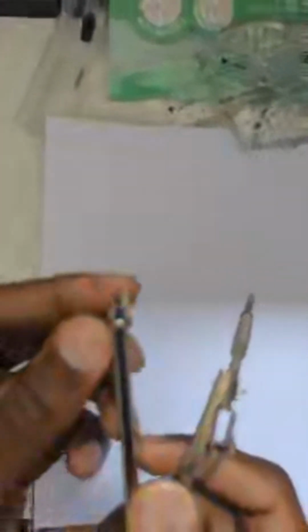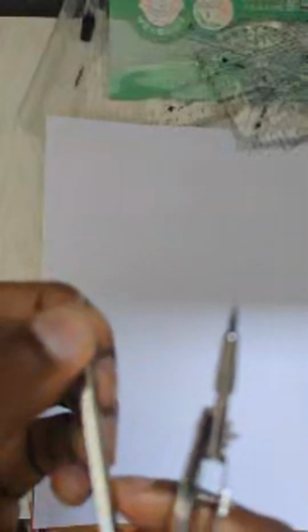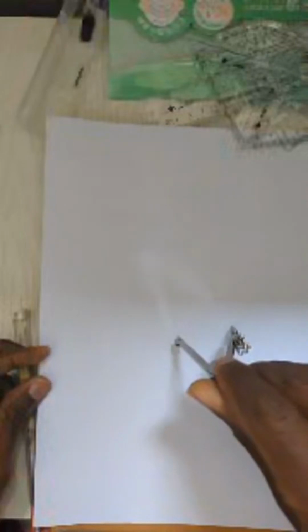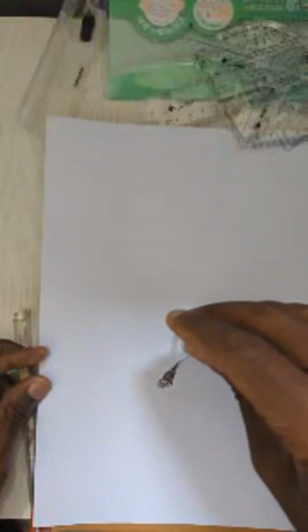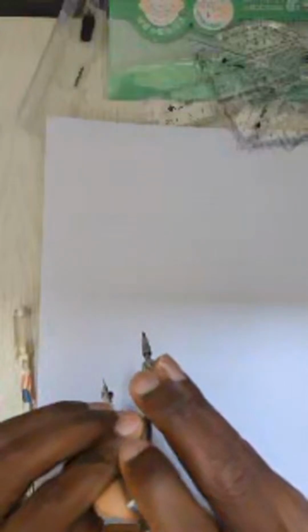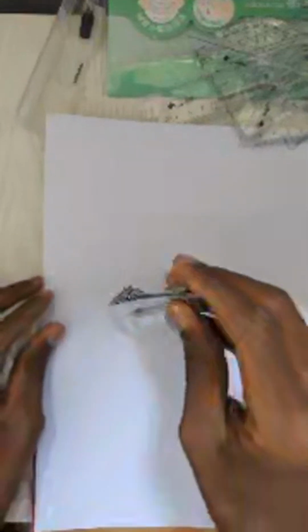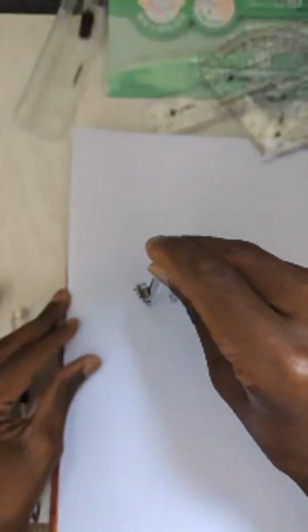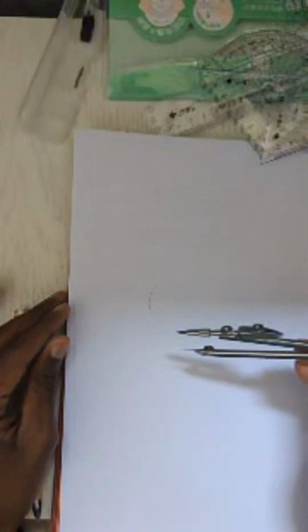So this one is used for drawing arcs. If you can see, there's this stand. I don't know if it's clear. This is what you put in the paper, then you start moving like this. When you want to do an arc, we're going to learn what an arc is. In fact, we can learn from here. So if you want to do an arc, you just do this. That's a beautiful arc there.